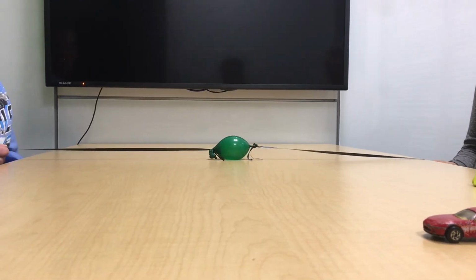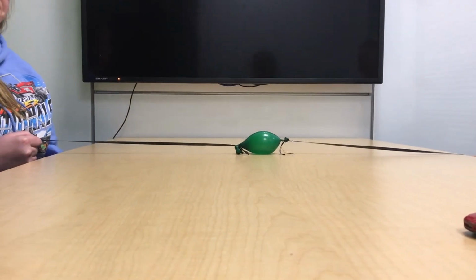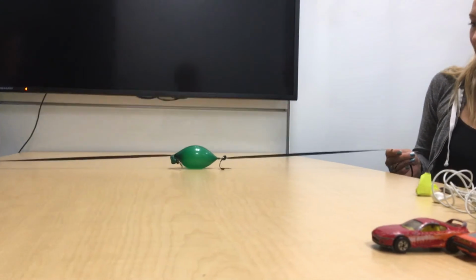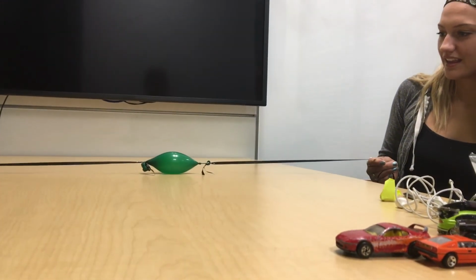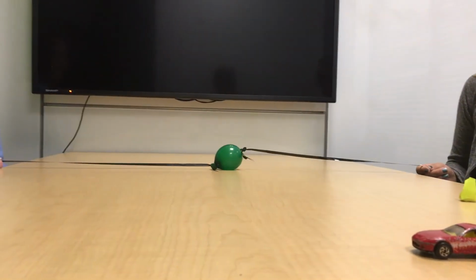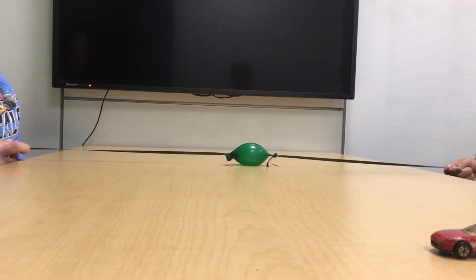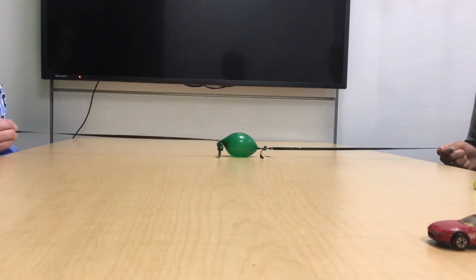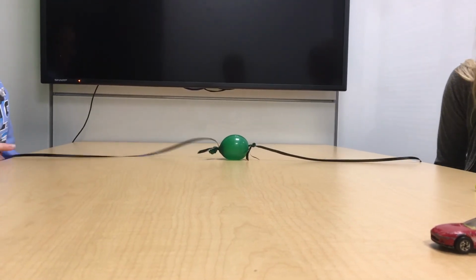But if one scientist begins to pull on the string, the balloon will move towards the scientist, creating an applied force. This applied force throws off the balance of forces on the object, making it unbalanced. However, if the other scientist pulls the string with the same force, the forces will become balanced once again.